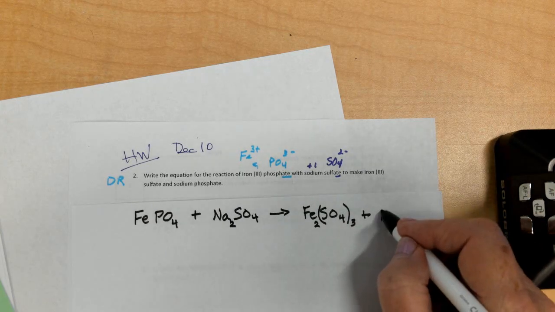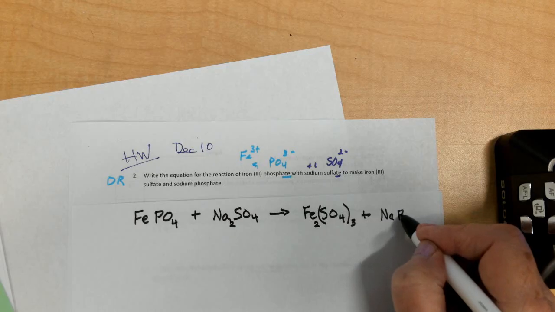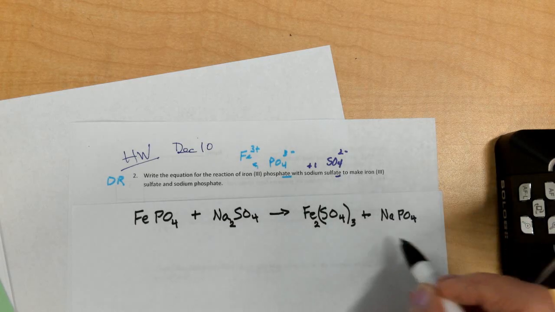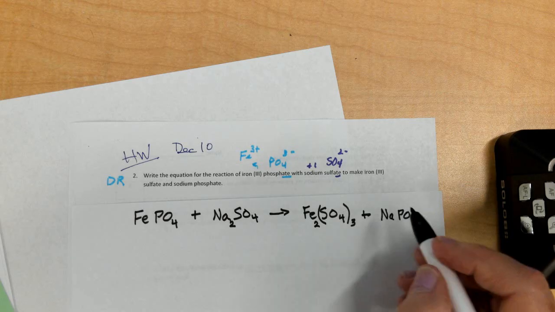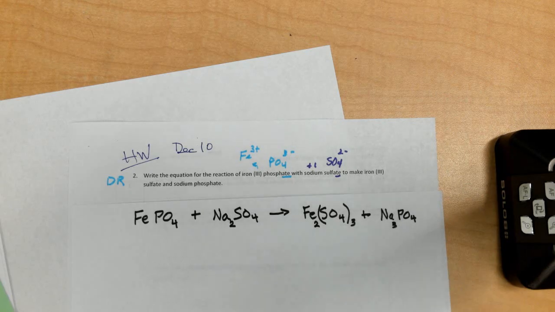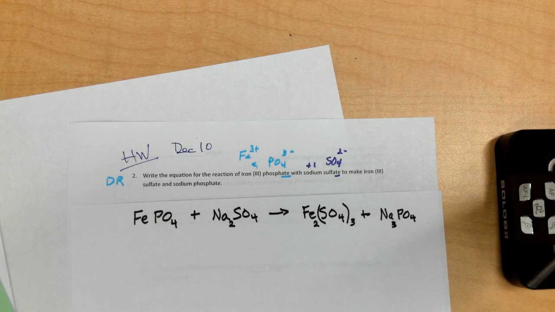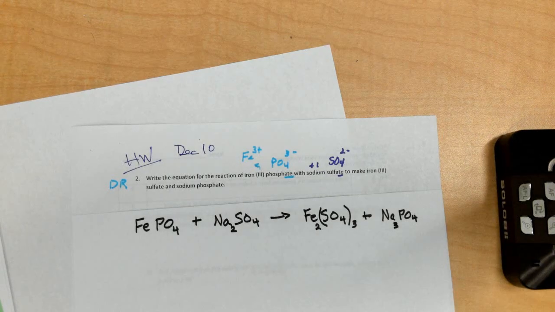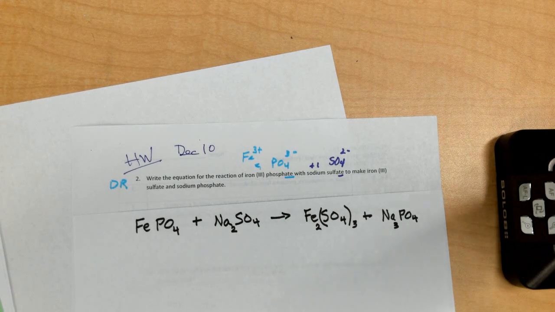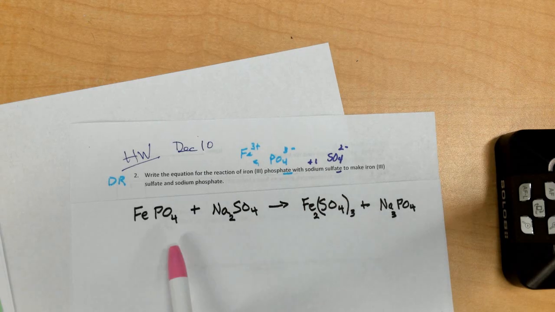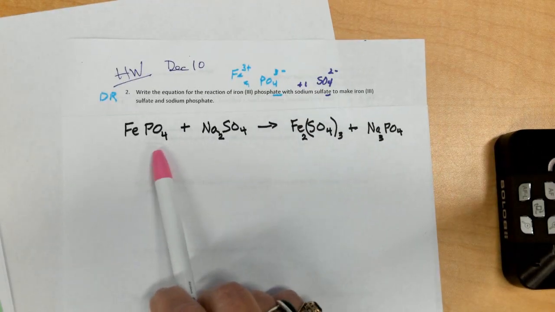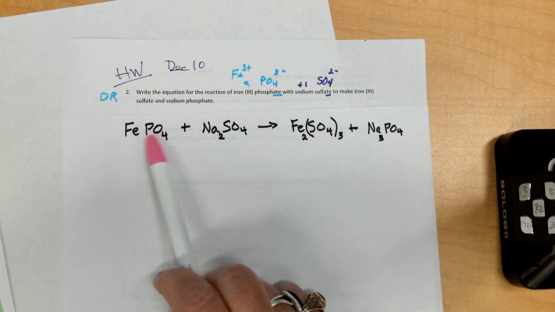sodium phosphate. So sodium's Na, phosphate is PO4. Again, just put the symbols, and then you need 3 of these to 1 of those. So 3. The next thing we need to do is balance the reaction. When you have your polyatomic groups, remember, keep them as a unit.